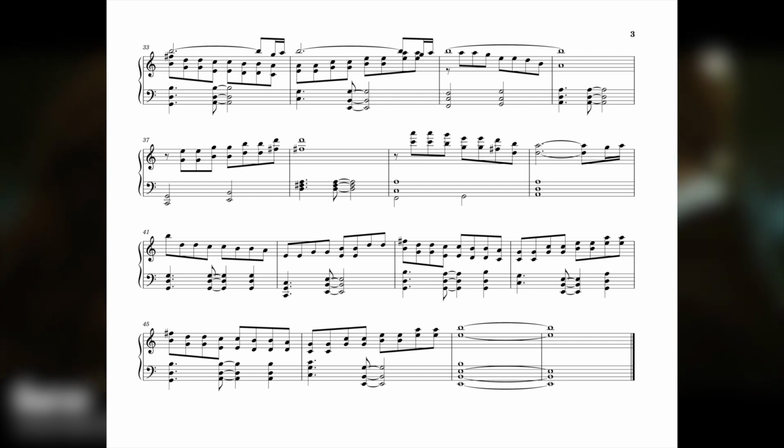The following section is mostly the same as the previous one, so not much to analyze, but the ending is interesting. Let's listen.